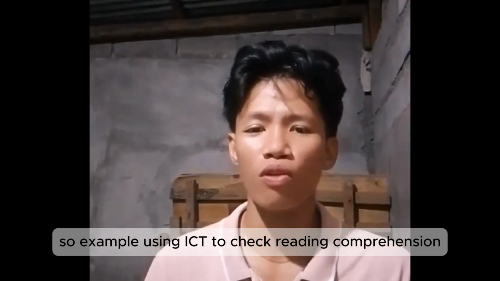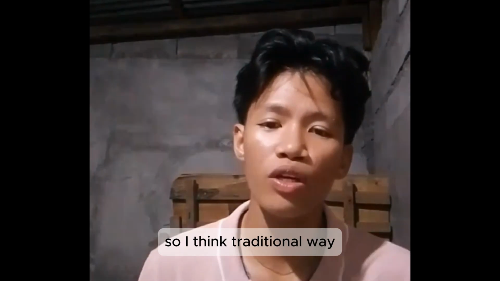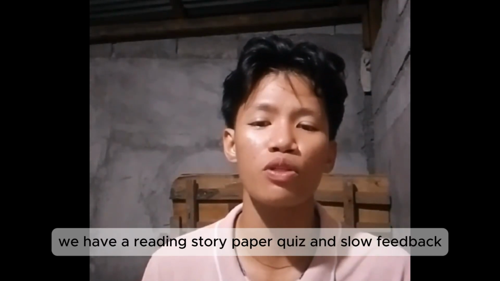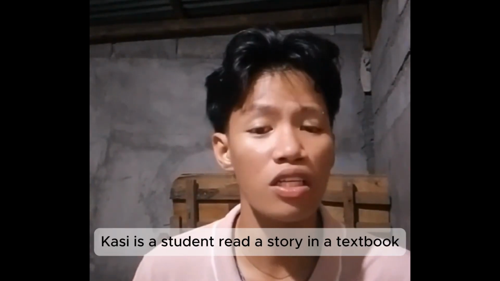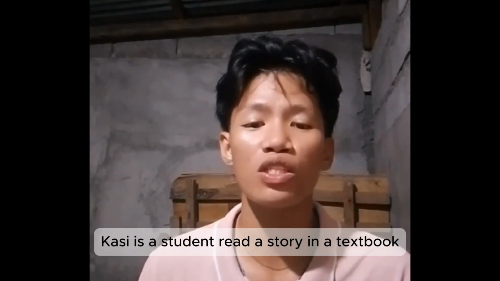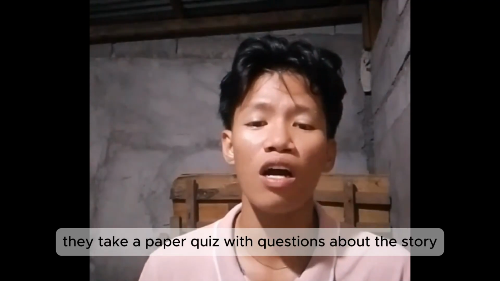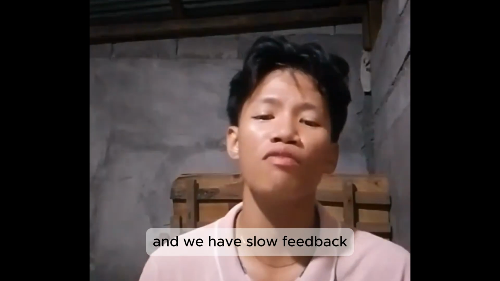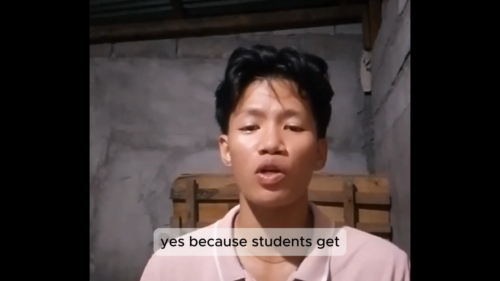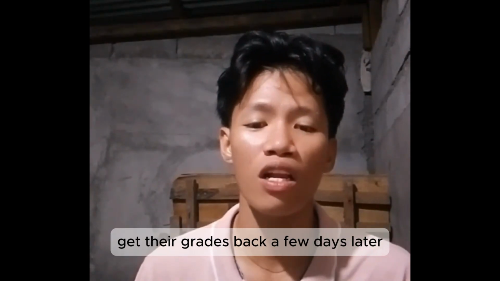So, for example, using ICT to check reading comprehension. Sa ating traditional way, we have a reading story, paper quiz, and slow feedback. Sa reading a story kasi, a student reads a story in a textbook. Yes, and sa paper quiz naman, they take a paper quiz with questions about the story, and we have slow feedback. Yes, because students get their grades back a few days later.